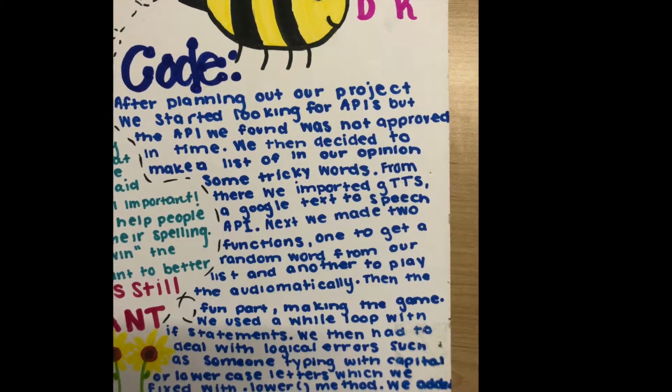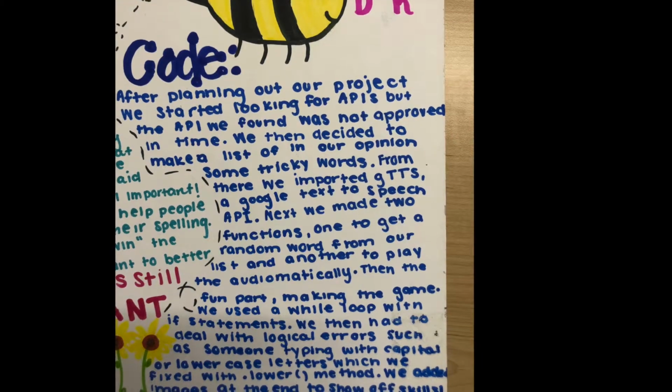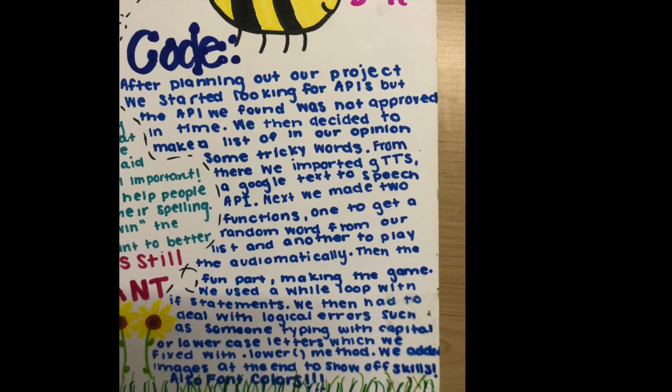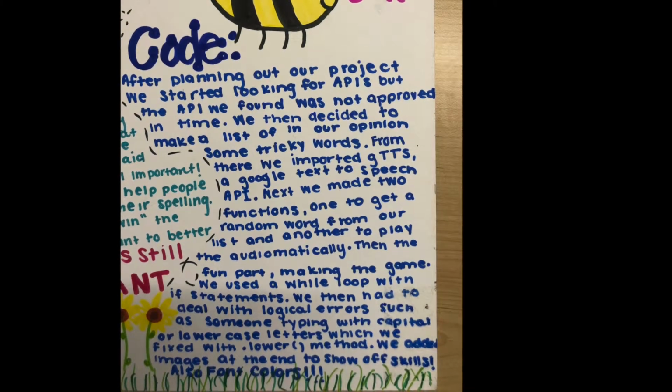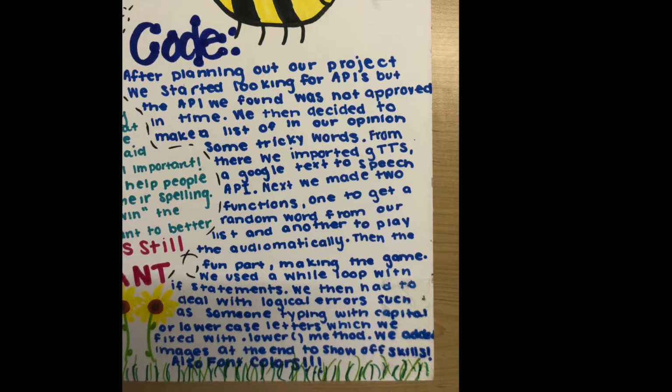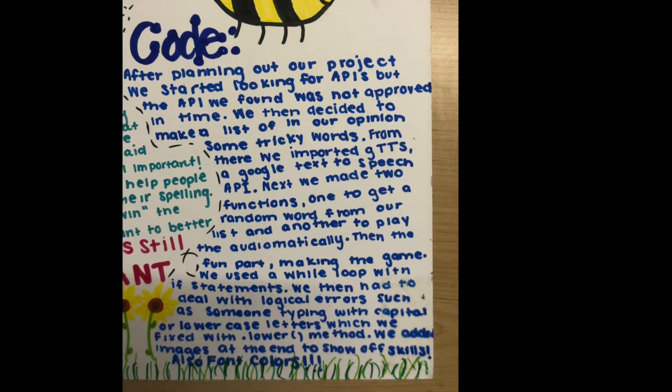We used a while loop with if statements. We then had to deal with some logical errors, such as someone typing with capital or lowercase letters, which we fixed with the .lower method. We added images at the end to show off our skills, and also font colors.